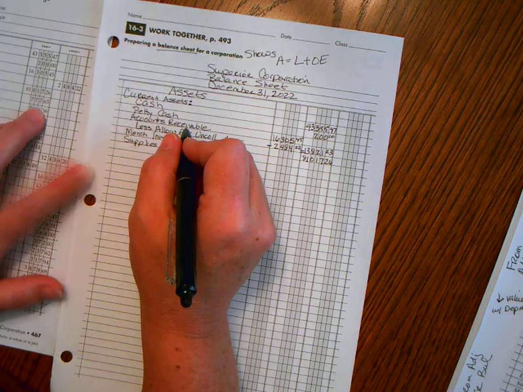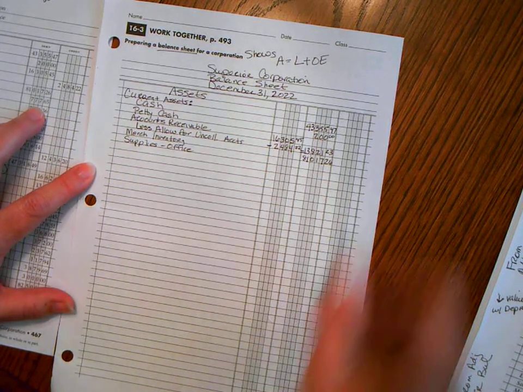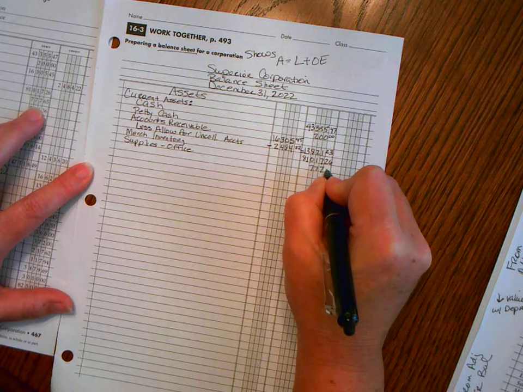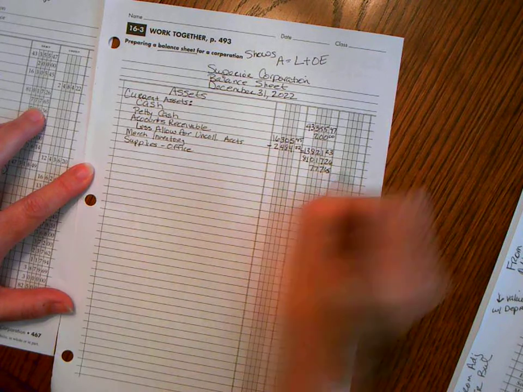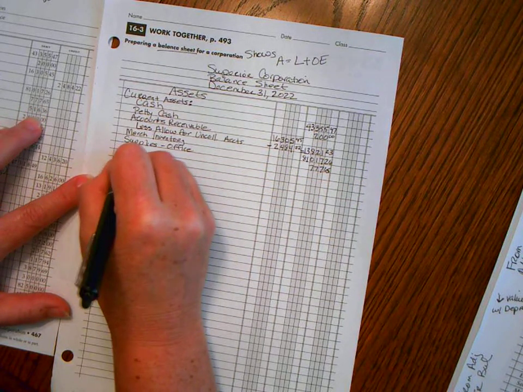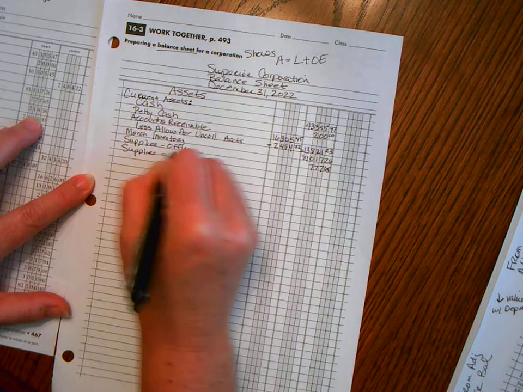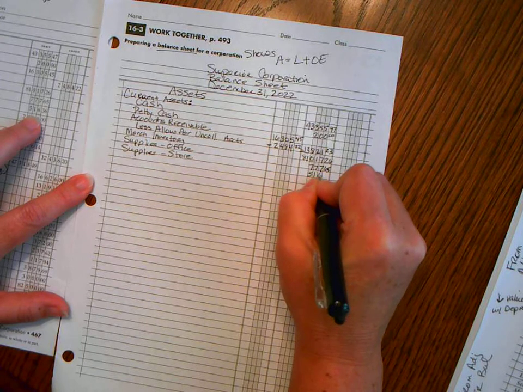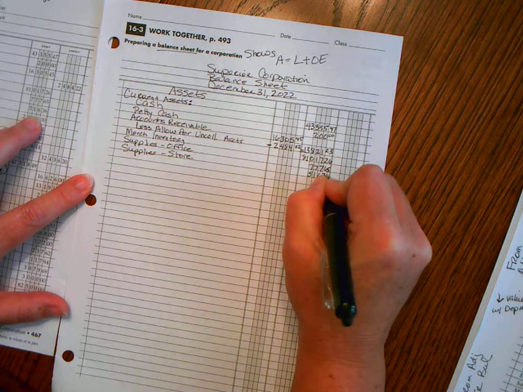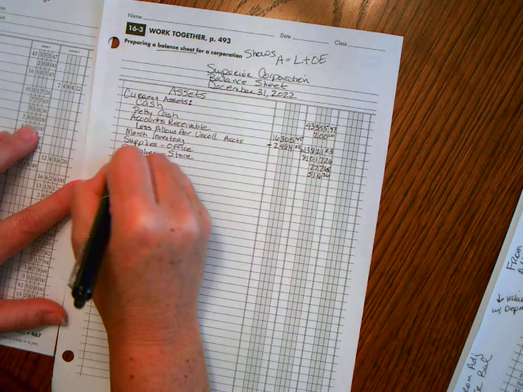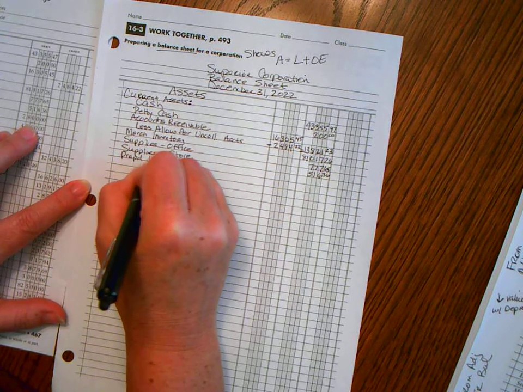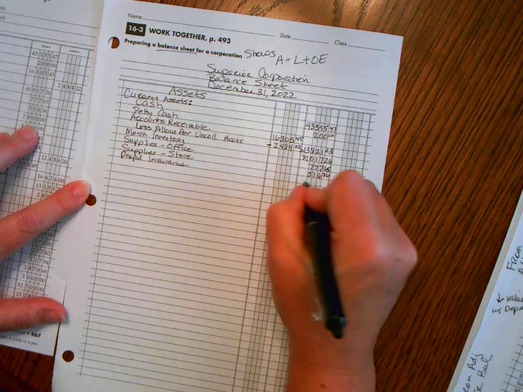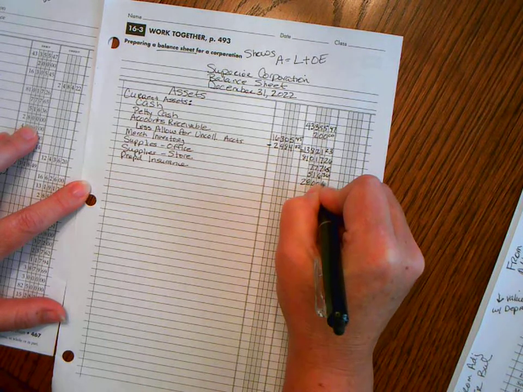Y'all can kind of see where I'm getting those numbers. 77765, and then supply store, $51636, prepaid insurance. Remember, these have all been adjusted, right? We've used up some things throughout the year. We've got that all figured out.